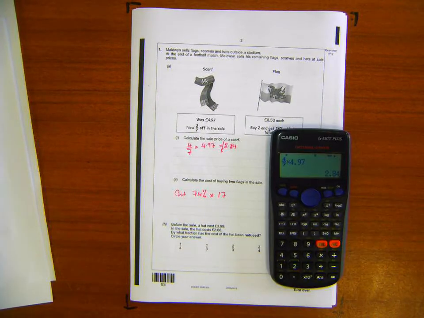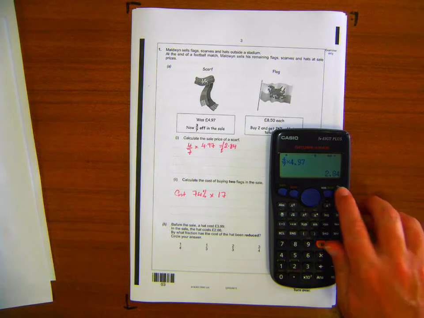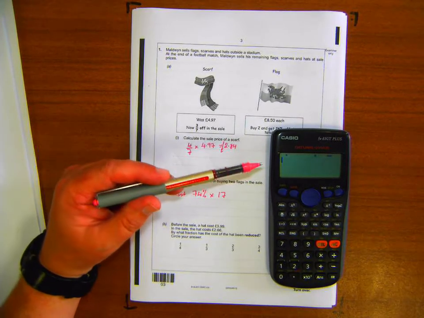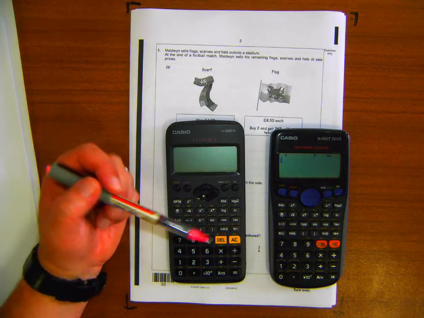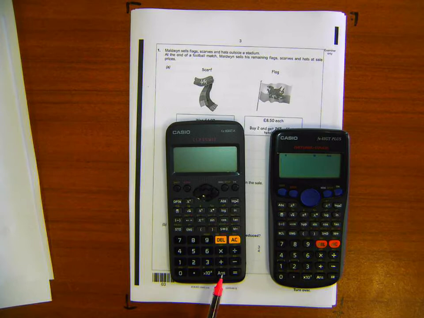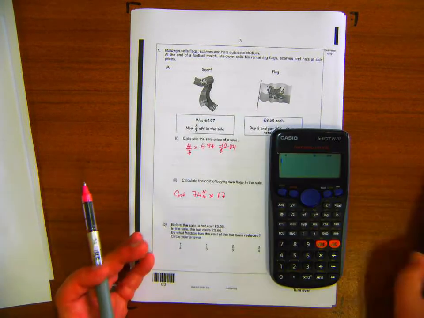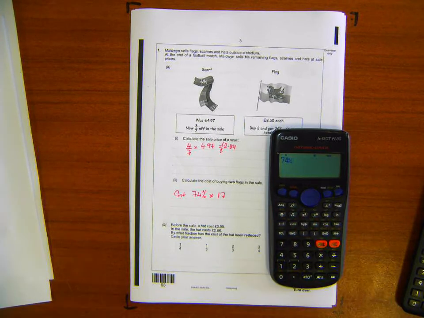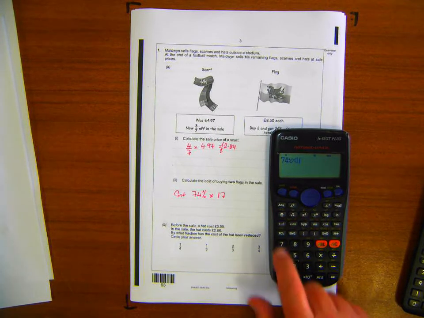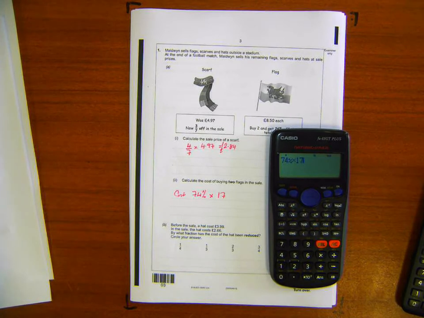On your calculator, you've got a percentage button. If you've got this version, the percentage button is above the open bracket. If you've got this version, the percentage button is above the answer button at the bottom. Depending on which one you've got, they work the same way. You just type in 74% times 17. If you're happy writing it as 74 over 100 times, that's fine. If you're happy turning 74% into a decimal, 0.74, whichever method works for you.